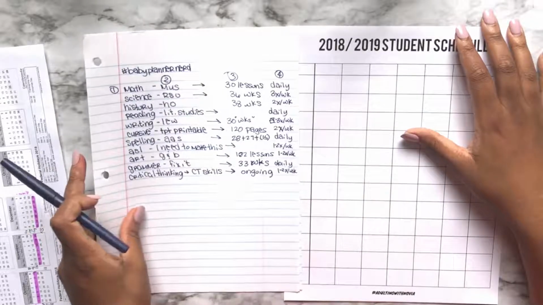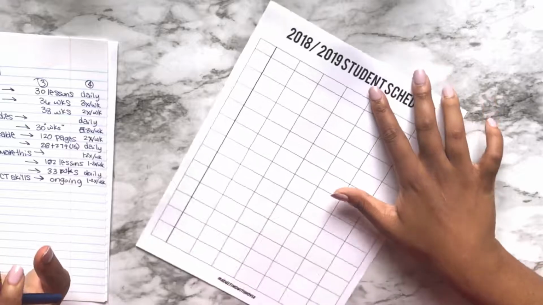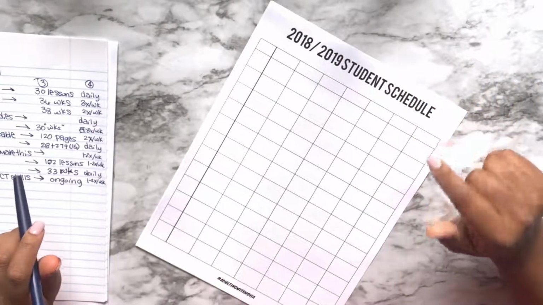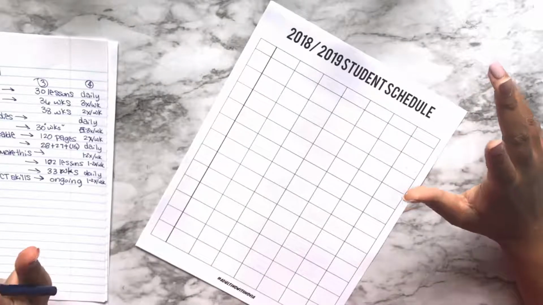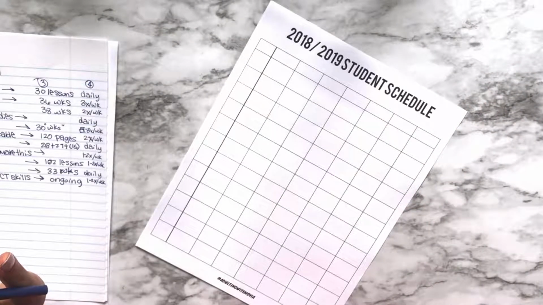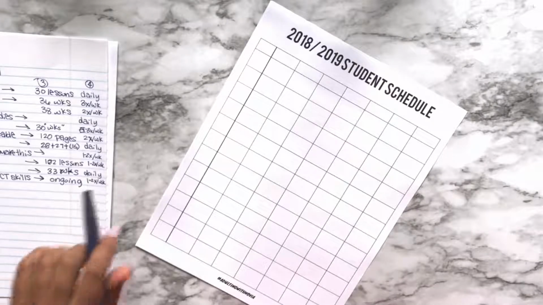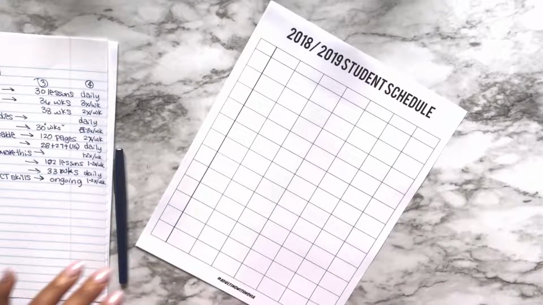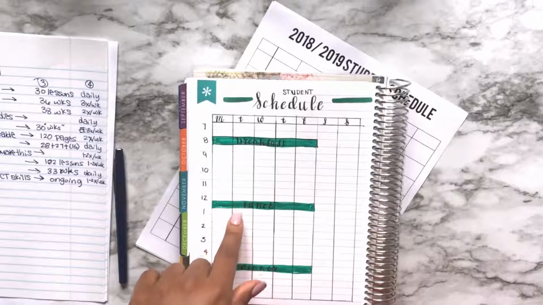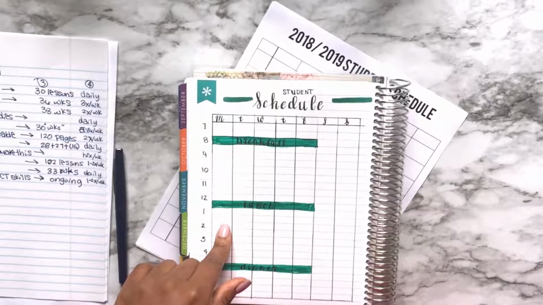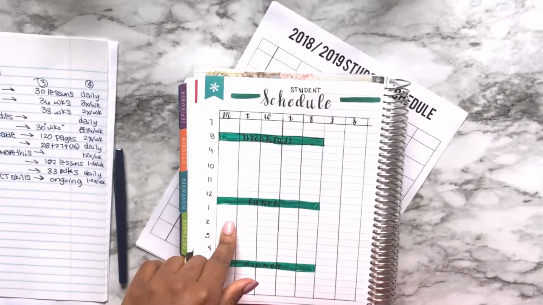But anyway, the first thing you want to figure out when it comes to all of this is your meals, your lunches, breakfast, dinners, snacks, chore times, things like that. Those things you want to figure out first. Now on my Erin Condren here, when I did my setup, I have already figured out when some of her meal times are. So that's not going to be much of an issue for me.